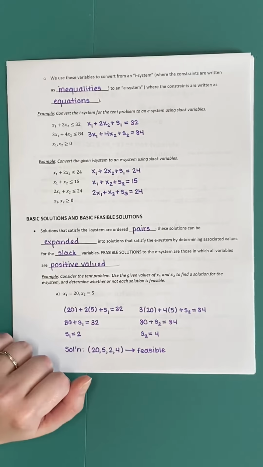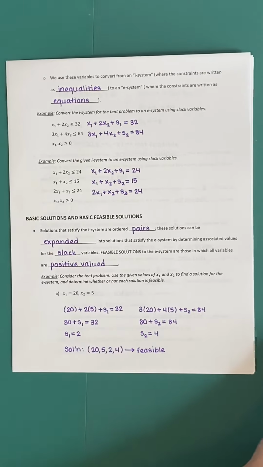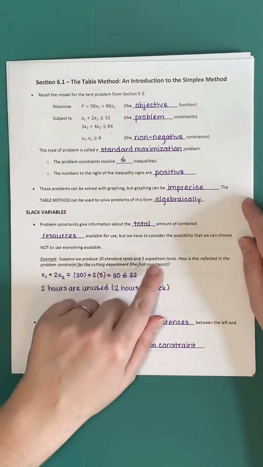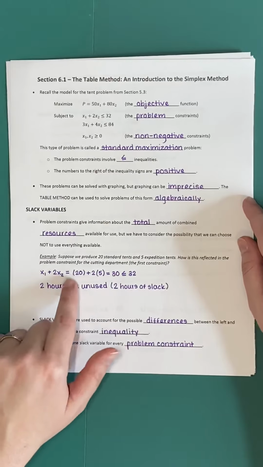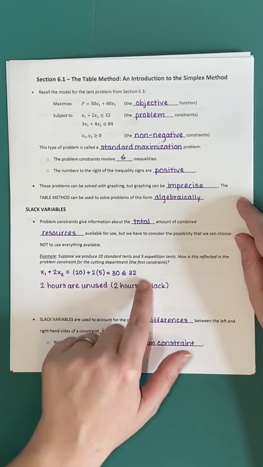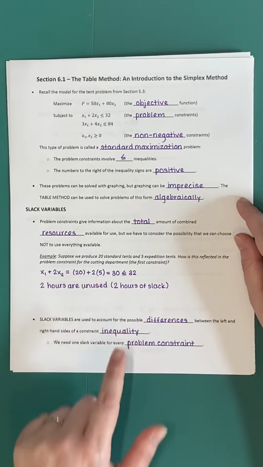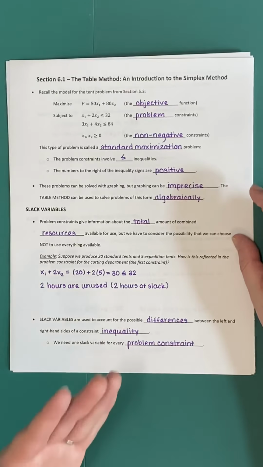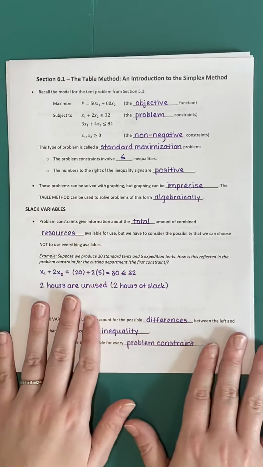So that's actually the combination we were given on the previous page. Remember when we were asked to determine what happens if we make 20 tents and then 5 expedition tents? That was the situation we were in before. So remember, with the first constraint, we determined we had 2 hours left over. We had 2 hours of slack. So that would be reflected in the E system in our slack variable.